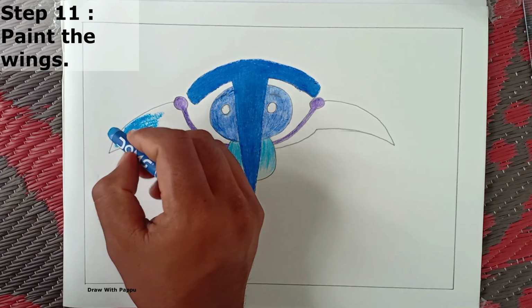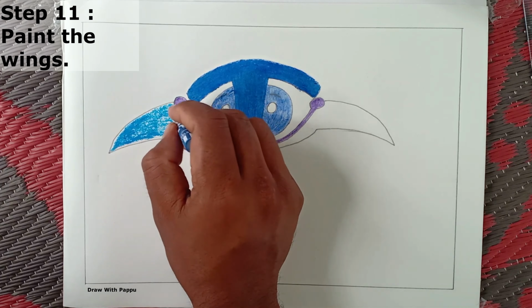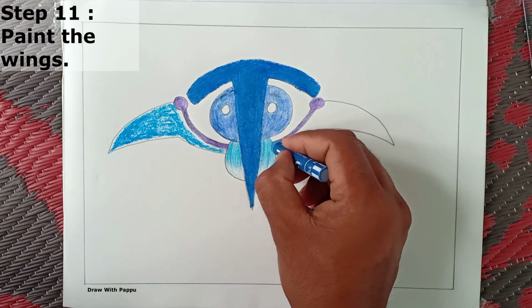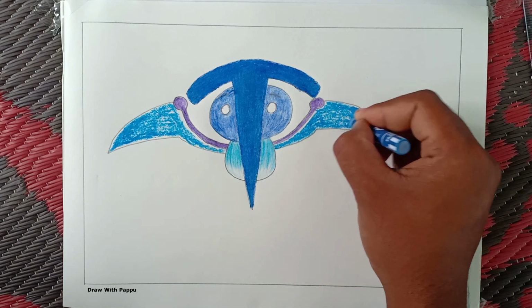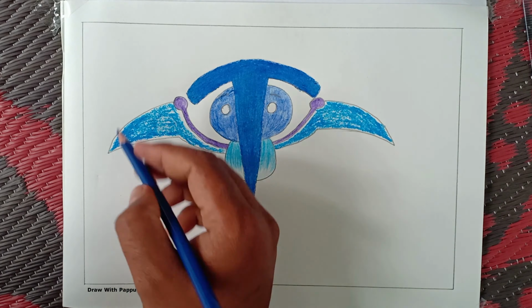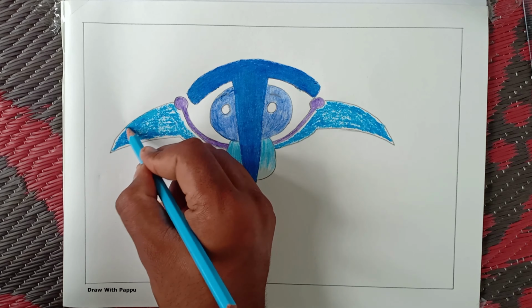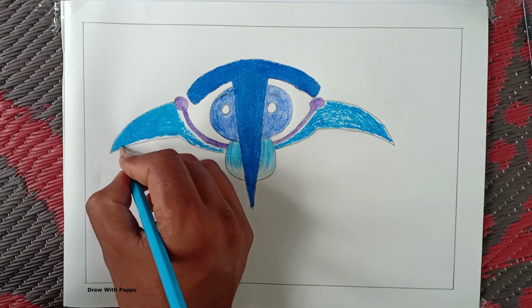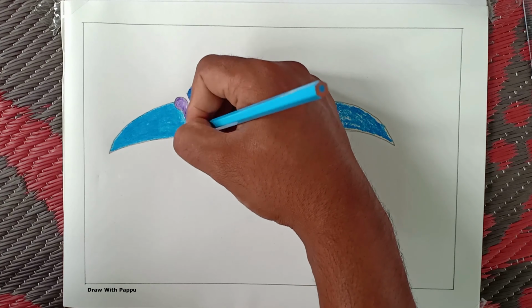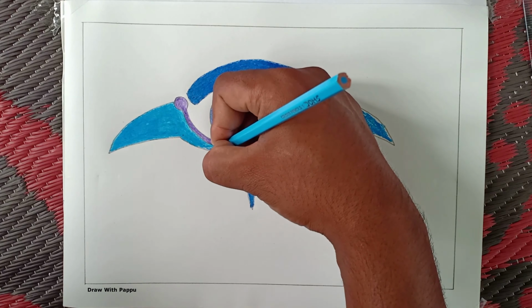Step 11. Paint the wings. Now we will paint the wings and put blue there. You can do this with the help of oil pastel. After coloring, rub lightly with tissue paper. The color becomes a little darker and smoother when rubbed with tissue paper.